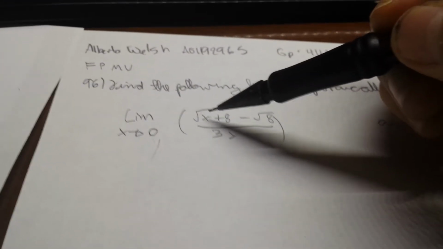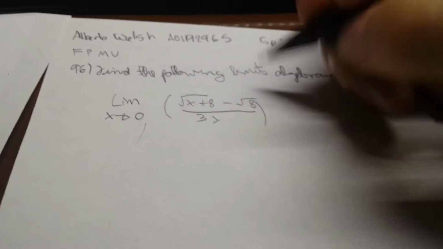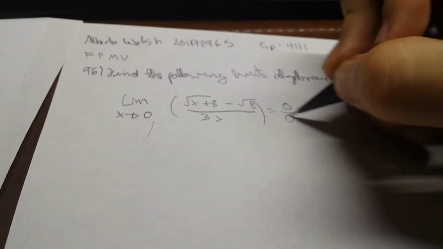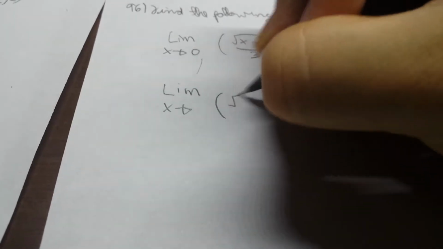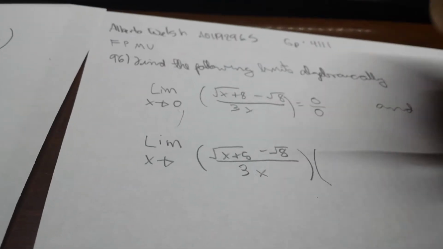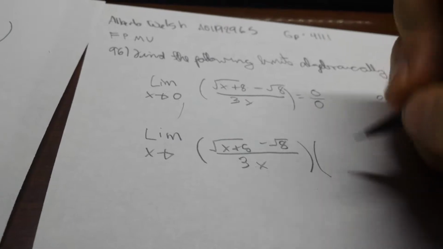So in this case we replace the x and it will be square root of 8 minus square root of 8 is 0, and 3 times 0 is 0. So now, when we have 0 over 0, we have to rationalize in order to have a precise answer. So now we're going to multiply everything times the conjugate of the numerator in the numerator and the denominator.